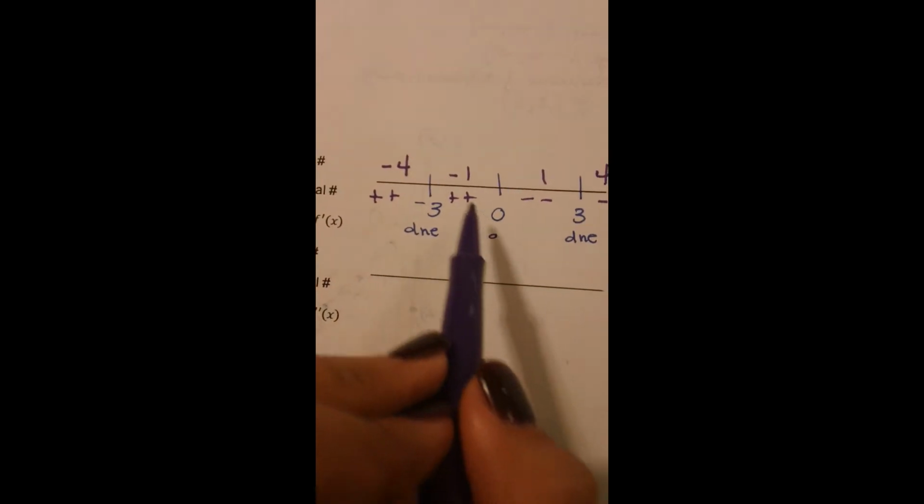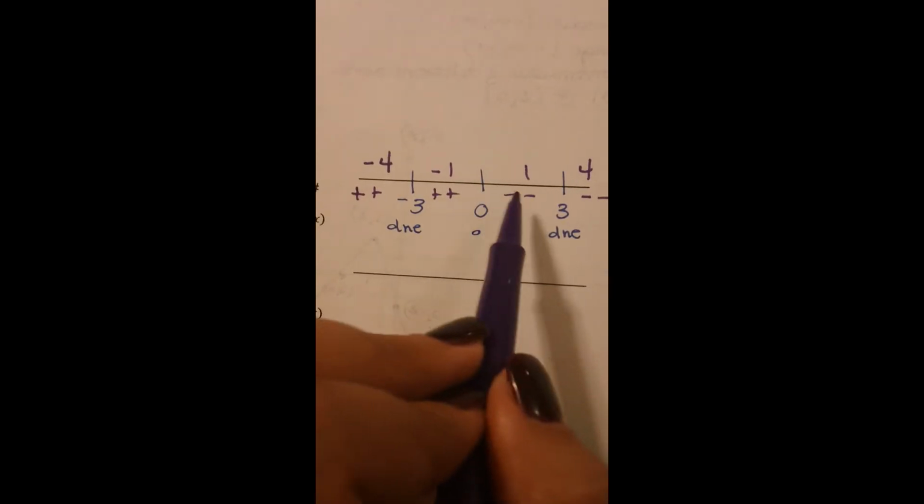The only place where we have any significant change is when it goes from a positive to a negative, which means this is a maximum. And we already know that that maximum is actually our y-intercept, which we had already found, 0 and negative 1/9.